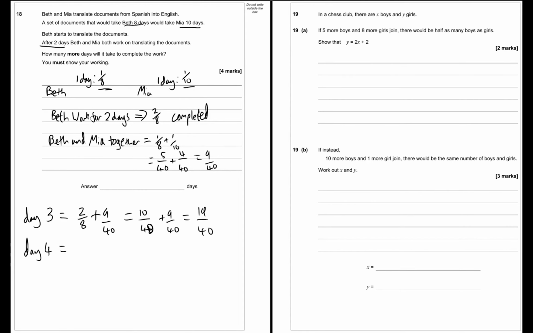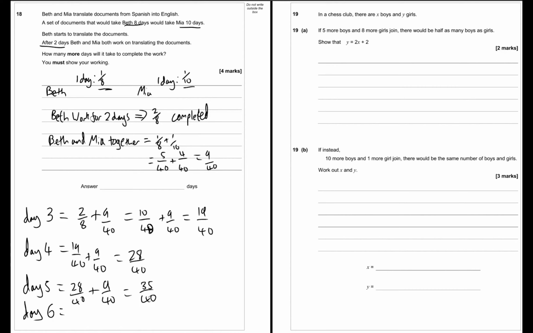So day 4 is going to be what they've already done, which is 19 over 40 plus 9 over 40 equals 28 over 40. Next one, day 5 equals 28 over 40 plus 9 over 40 equals 35 over 40. And then day 6 is going to equal 35 over 40 plus 9 over 40 equals 44 over 40.